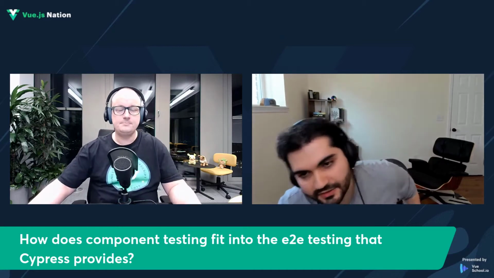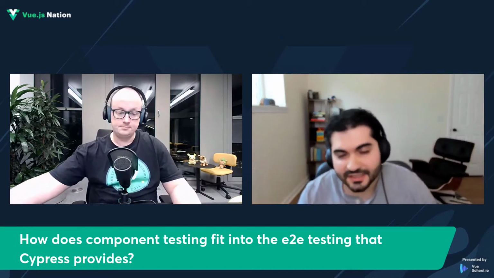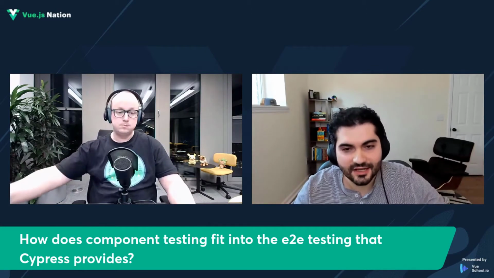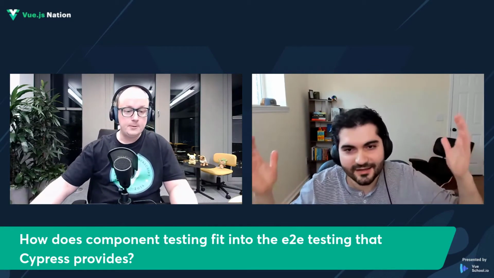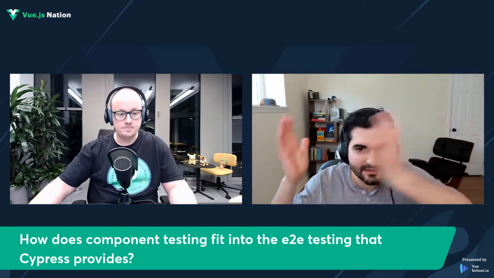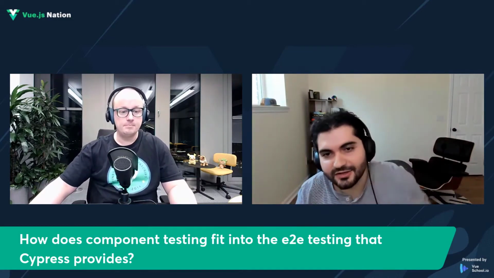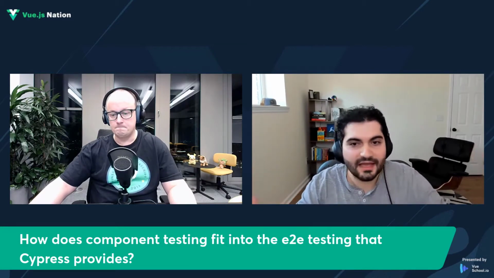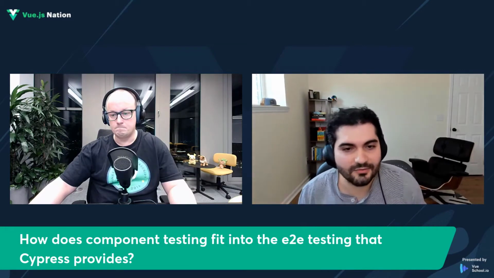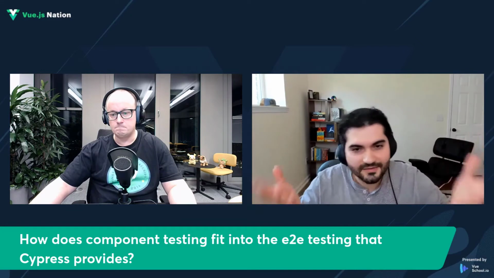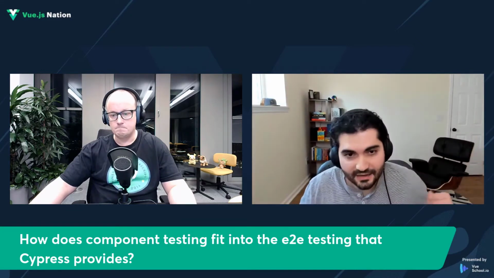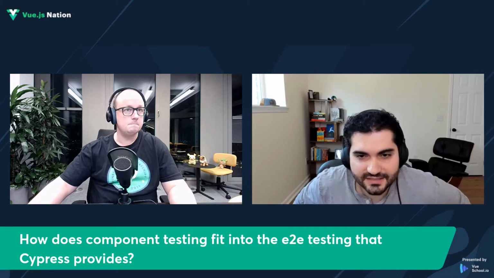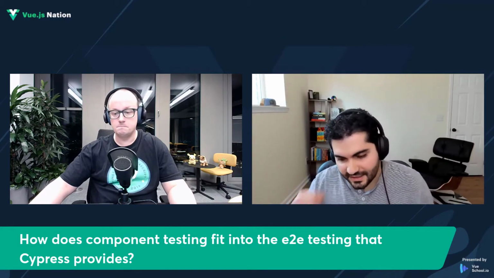Yeah, that's a great question. Just to be perfectly clear, you get to do both, and you get to choose. You can do both at the same time. You can have both end-to-end tests and component tests in your code base. You get the power of both, and they both act as first-class citizens, so there's not a challenge between the two.